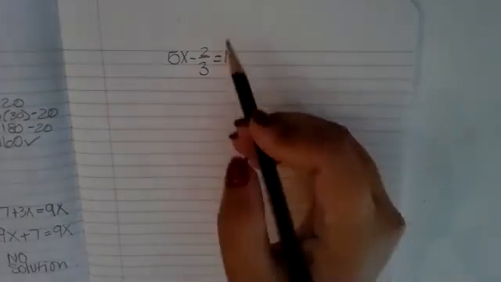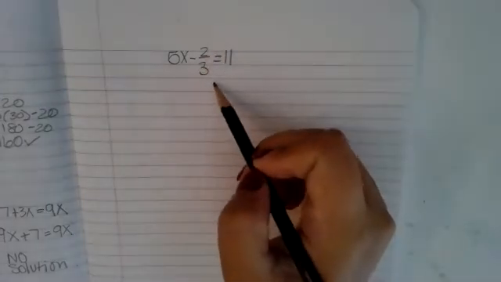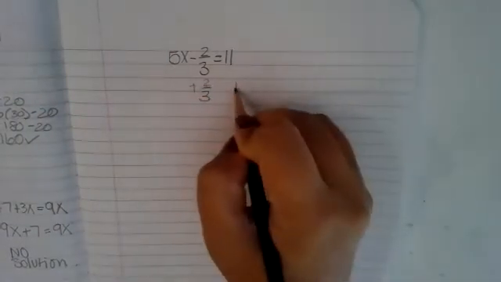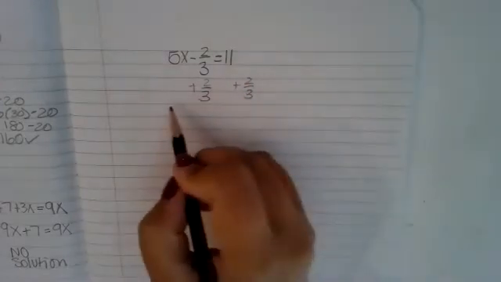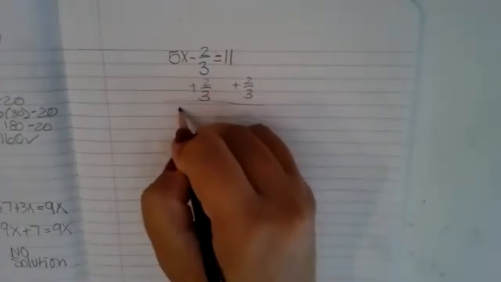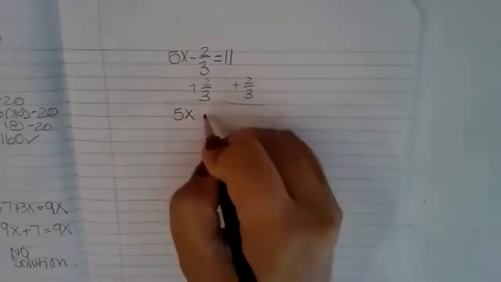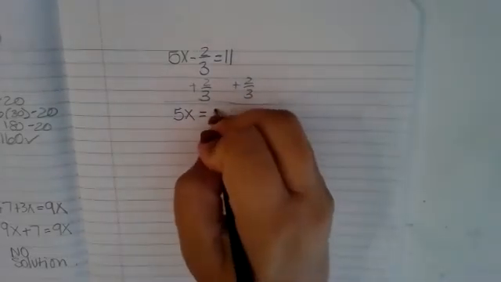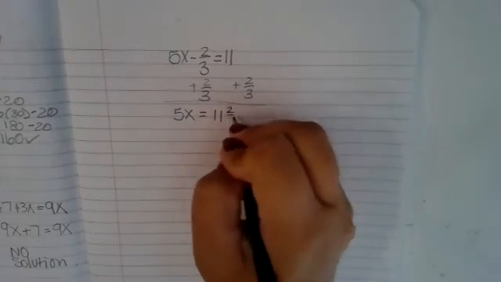And so based on what we just did a minute ago, my first step would probably be to move this 2/3. Okay, so let's do that. I'm going to add 2/3 and I'm going to add 2/3. That means that I'm left with 5x is equal to 11 2/3.